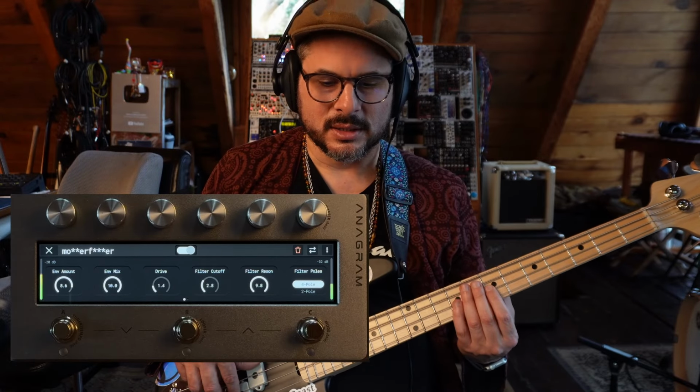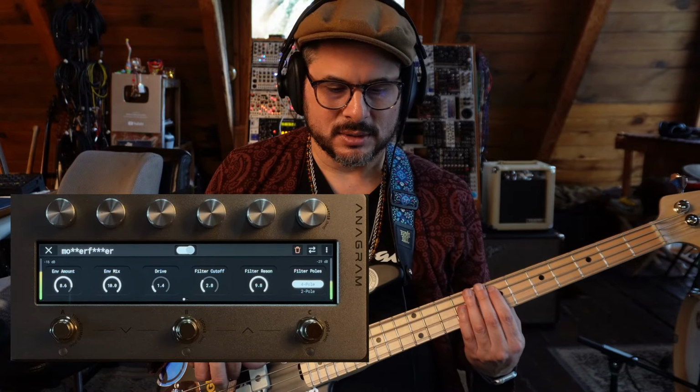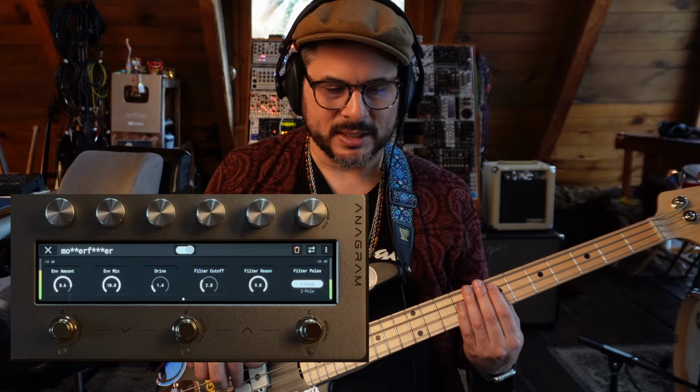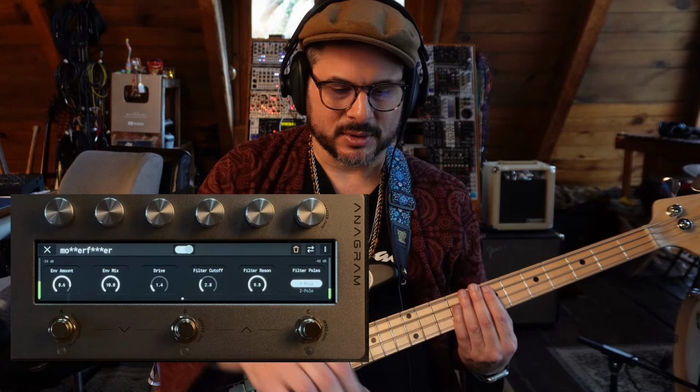So that you can actually hear enough of a difference by playing the bass louder or softer.